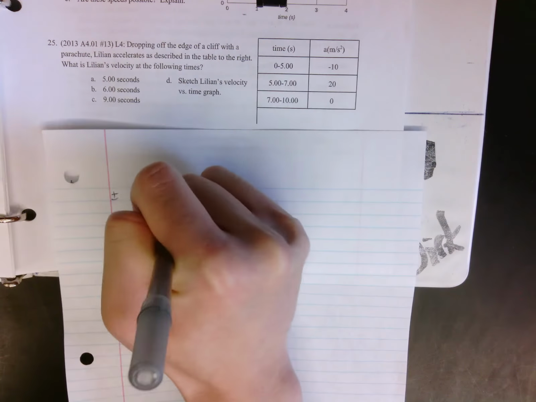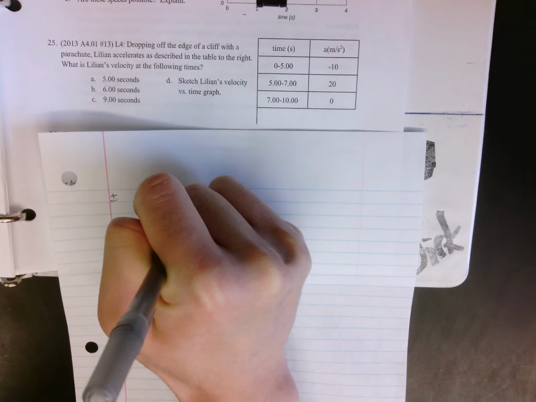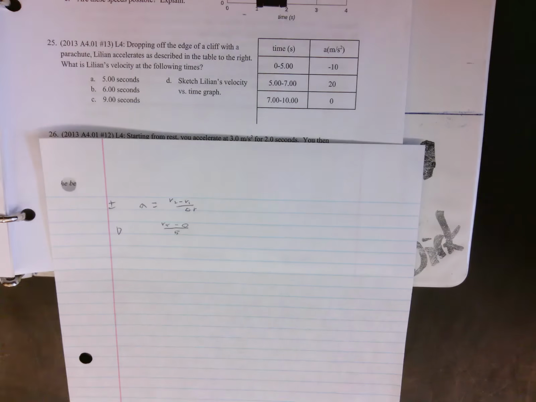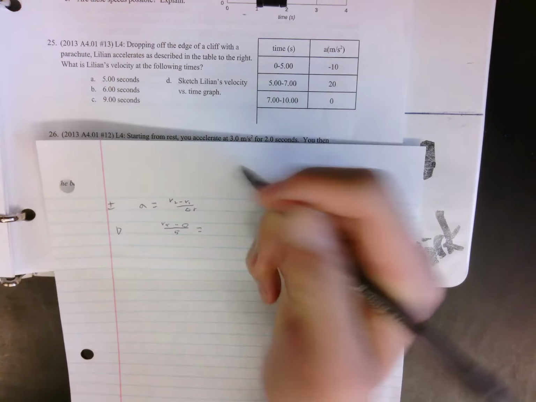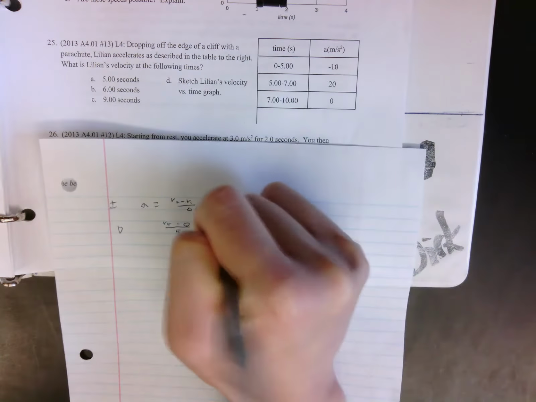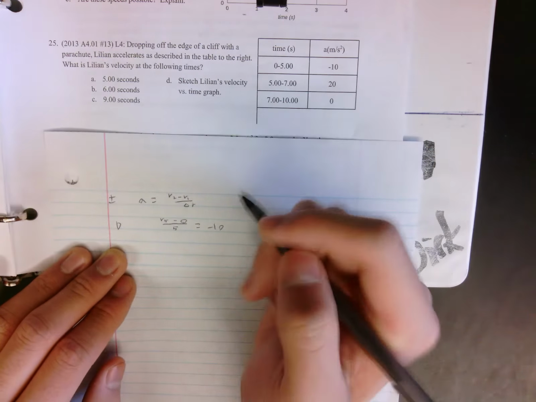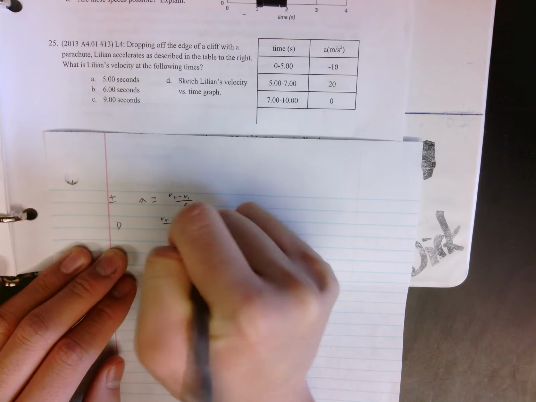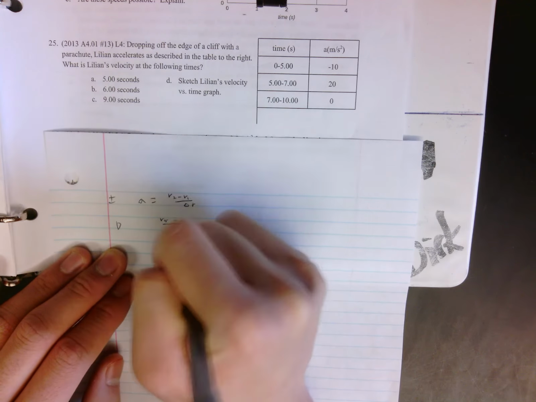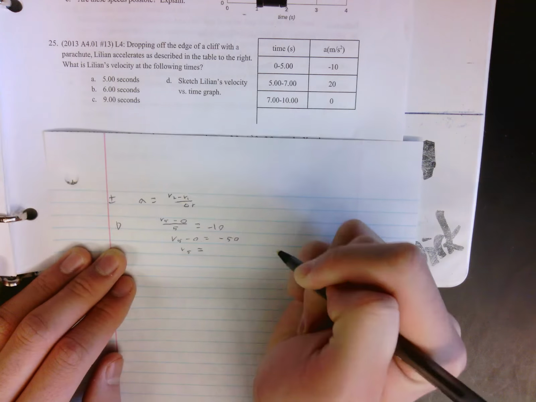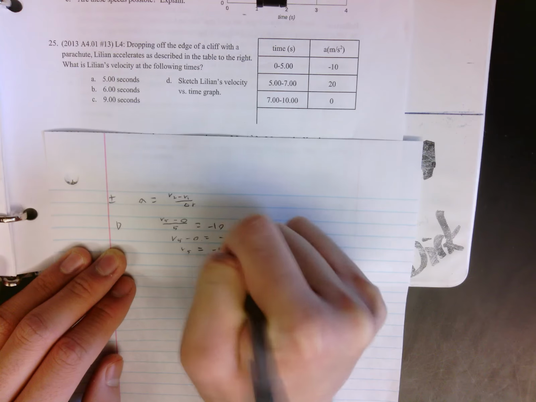And so we're trying to find v5. And the total time this fall takes place over is 5 seconds. And you also know that the acceleration is negative 10. And so to find the velocity, we just solve this equation. So v5 minus 0 equals negative 50, or the velocity at 5 seconds is negative 50 meters per second.